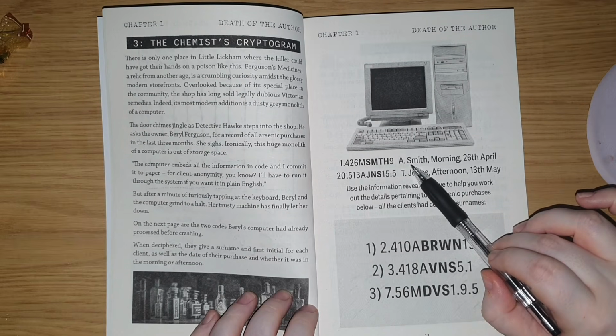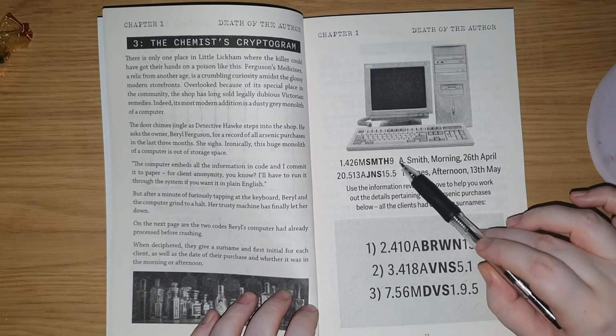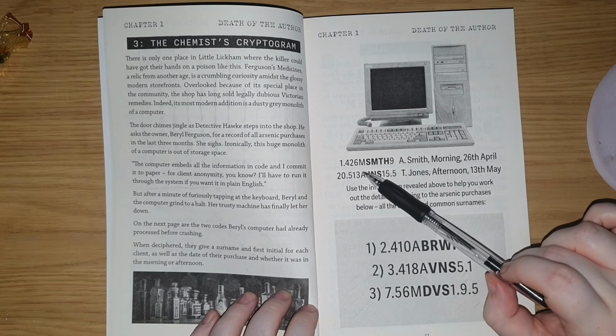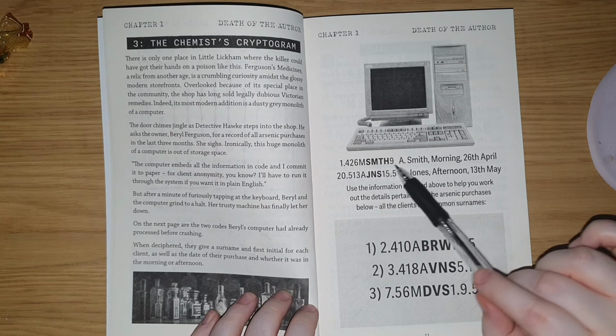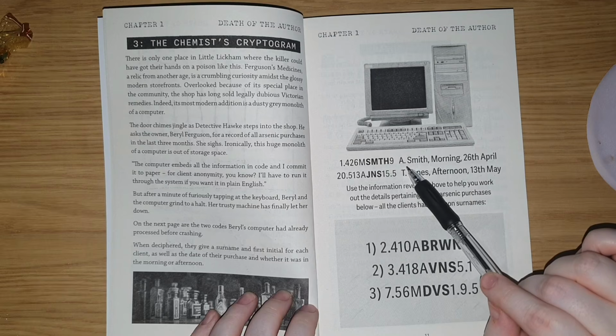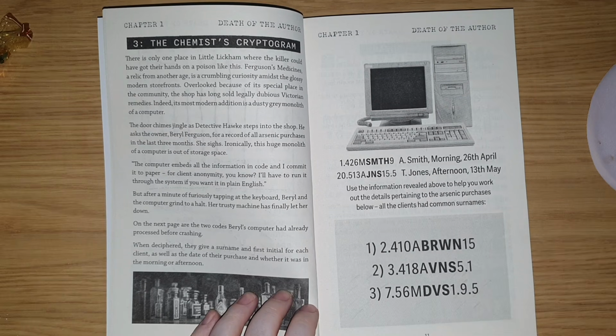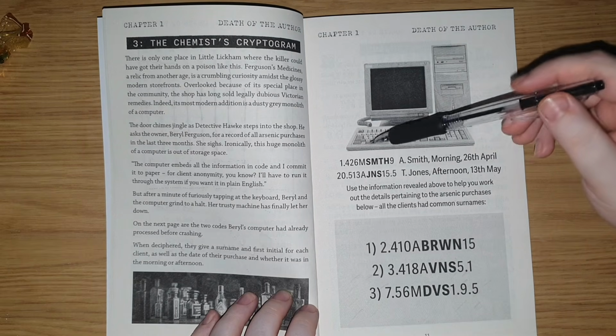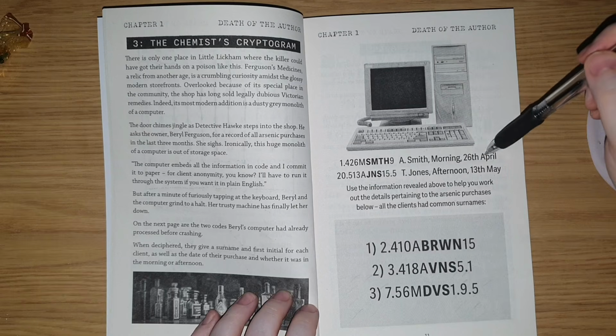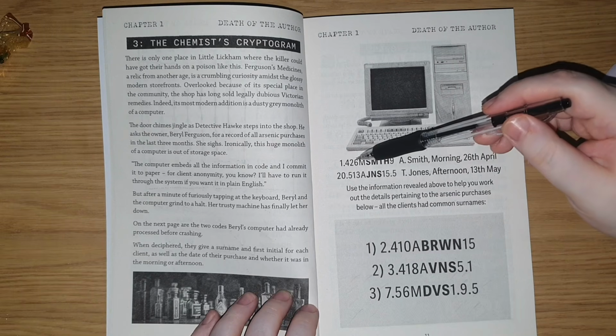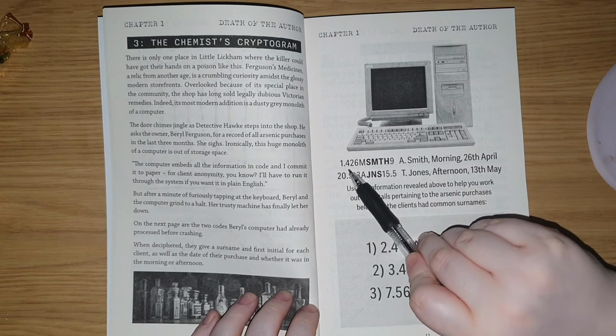Okay, so we got A. Smith. Not really sure where the A comes from in this one. So if we go by this, for the date, first of all, the 26th of April. The 26th is here, and 4 is April.